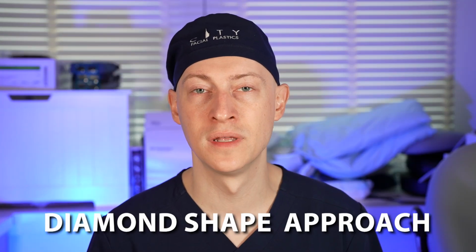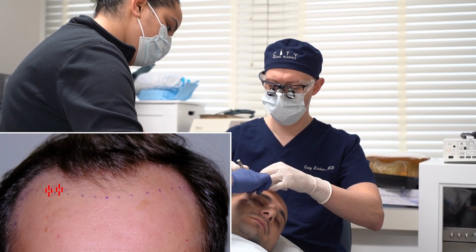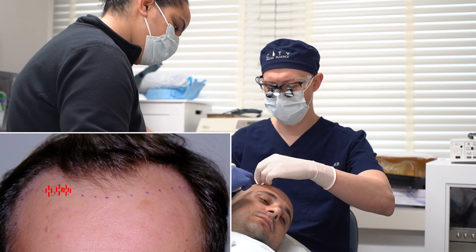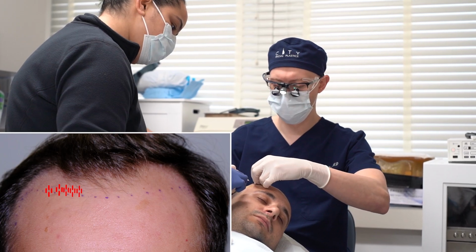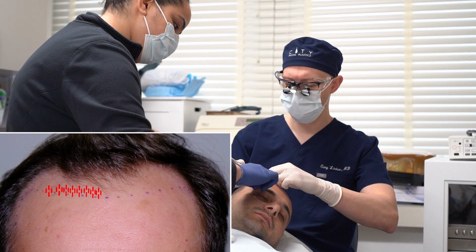When it comes to micro irregularity, my technique is to use a diamond shape approach. So what I do is I basically have about 4 sites that I make at a time in a diamond shape that I focus on one unit at a time, and that allows for some built-in micro irregularity.